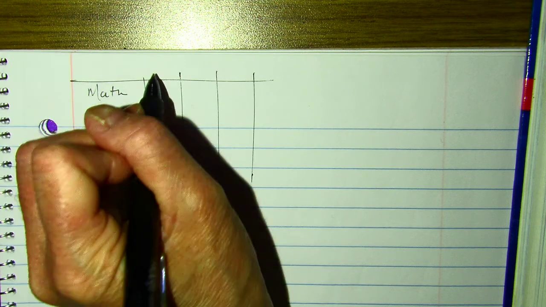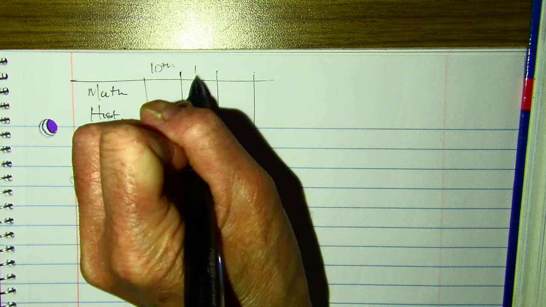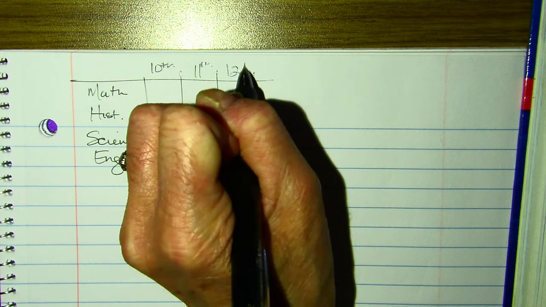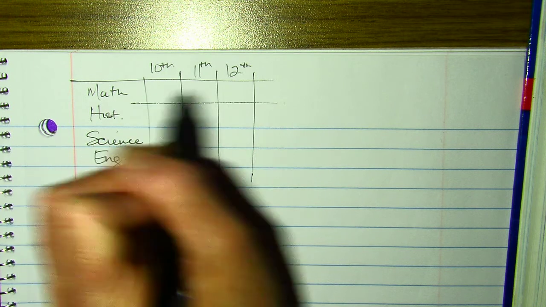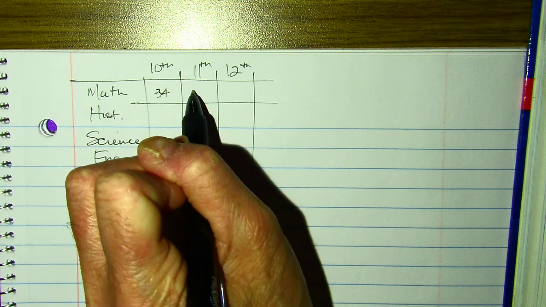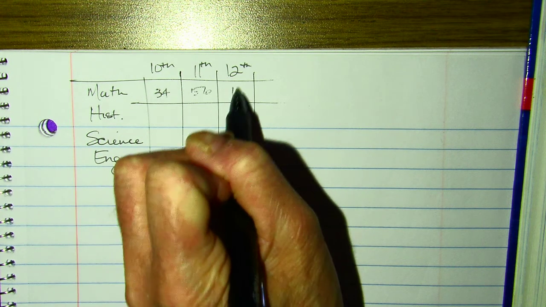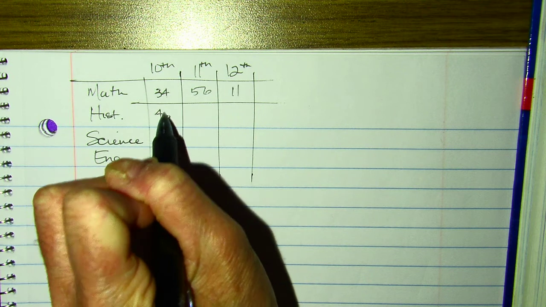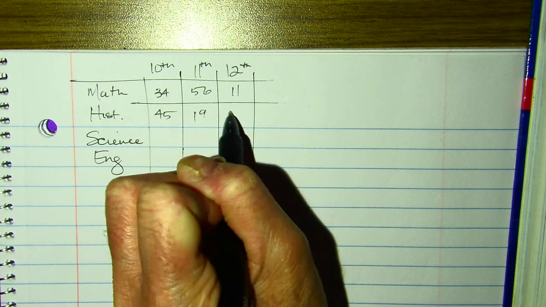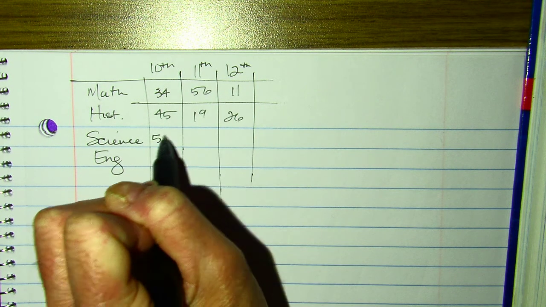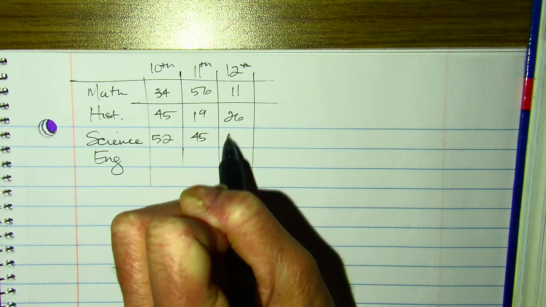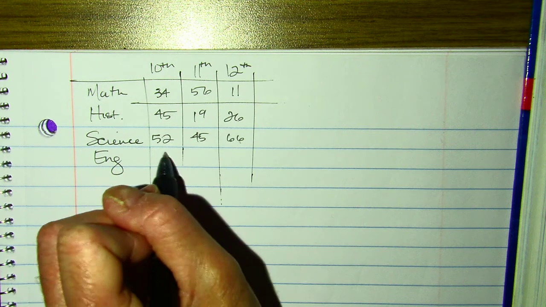And it asks 3 grade levels what their favorite class is: 10th, 11th, and 12th graders. So 34 10th graders said math is their favorite, 56, 11, 45, 19, 26, 52. This is just the table that's in your lesson practice, and I'm just copying it down.